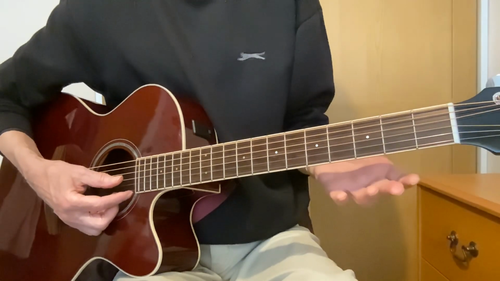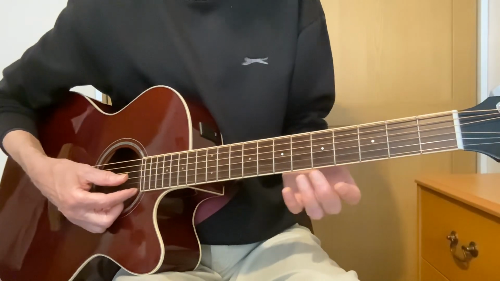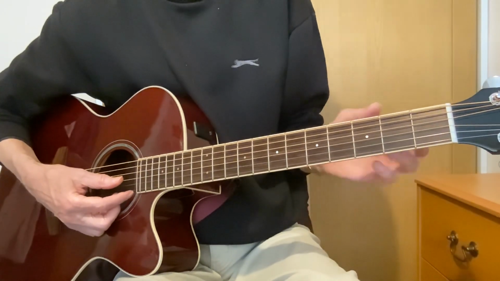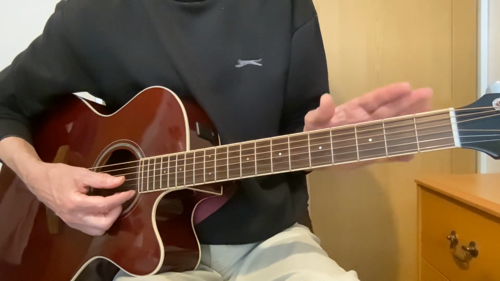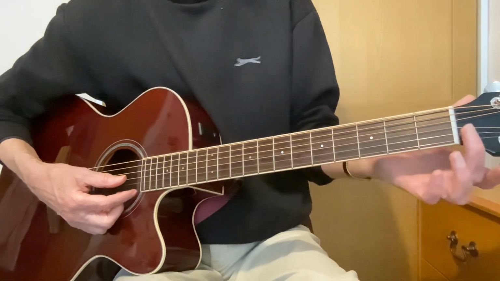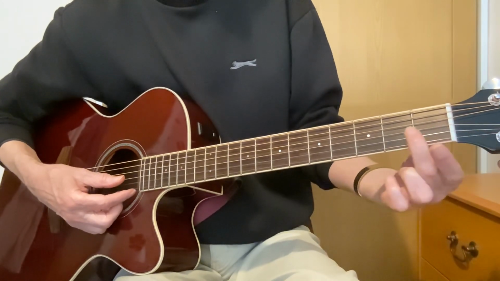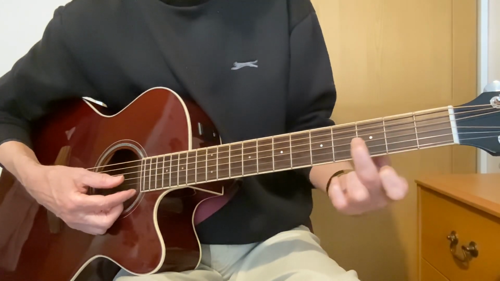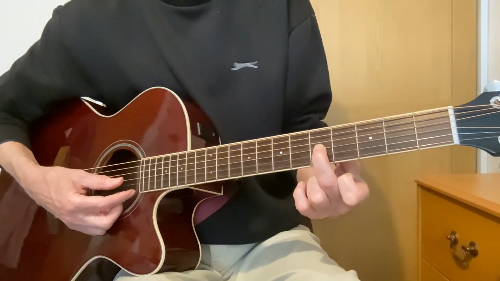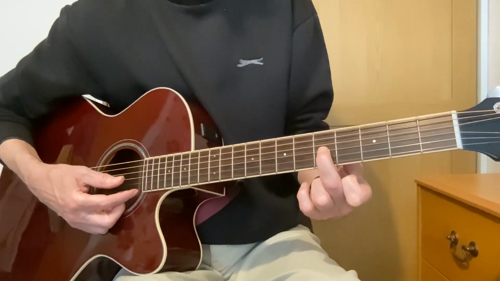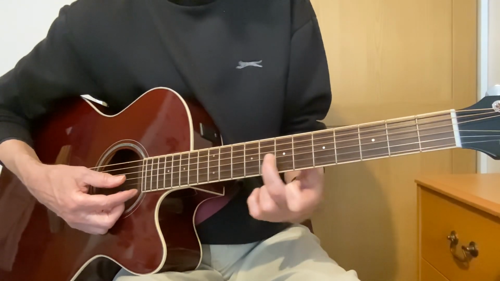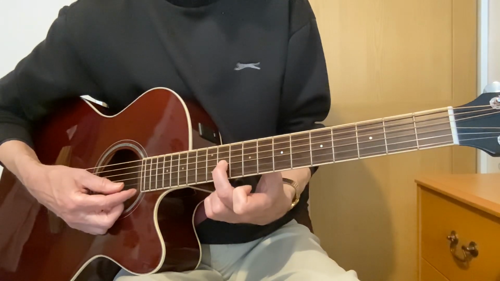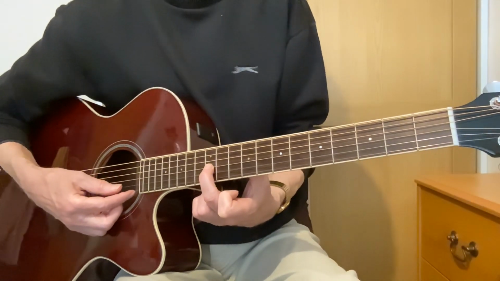Now in America, and possibly again other countries too, I know that they have a different terminology. They talk about whole steps and half steps. So a whole step would be 2 frets, whole step, half step, 1 fret, whole step, whole step, whole step, half step.